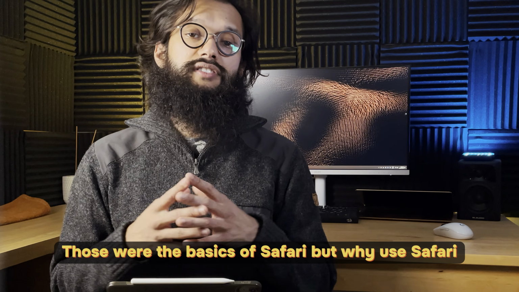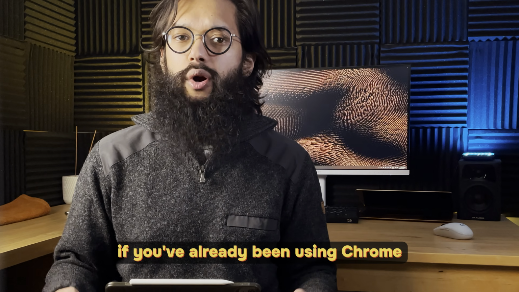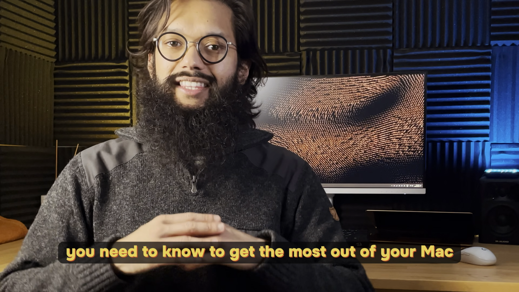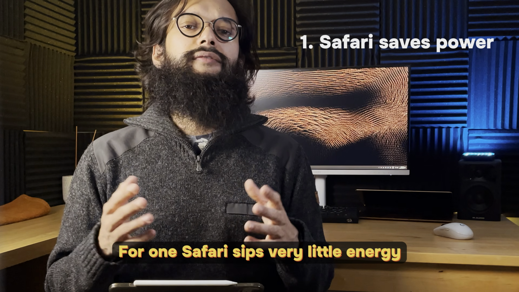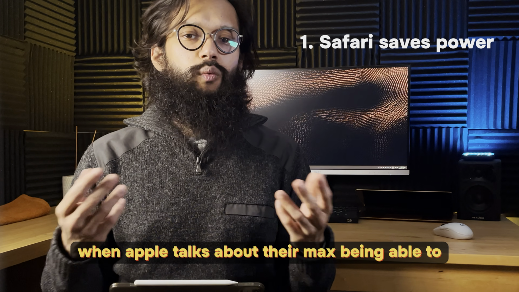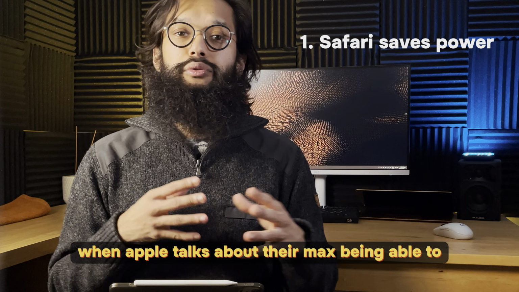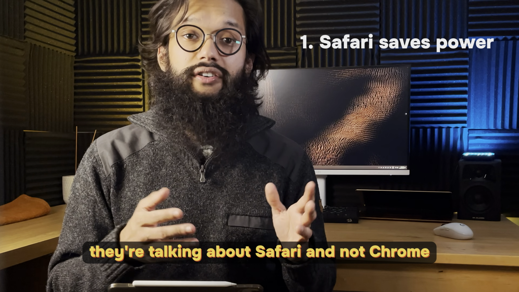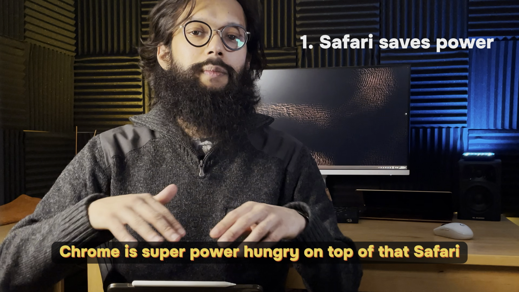Those were the basics of Safari, but why use Safari instead of Google Chrome if you've already been using Chrome for a couple of years? Well, Safari has a bunch of advantages you need to know to get the most out of your Mac. For one, Safari sips very little energy. When Apple talks about their Macs being able to do 21 hours of web browsing, they're talking about Safari and not Chrome. Chrome is super power hungry.